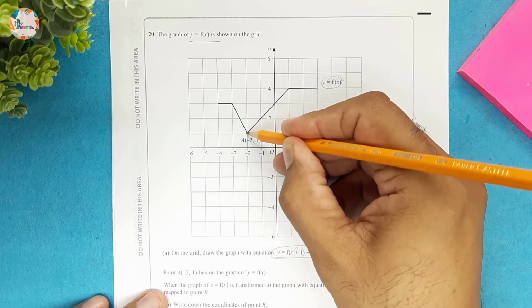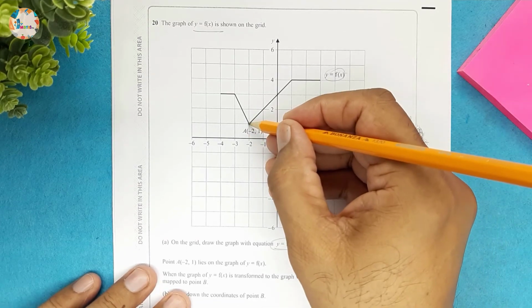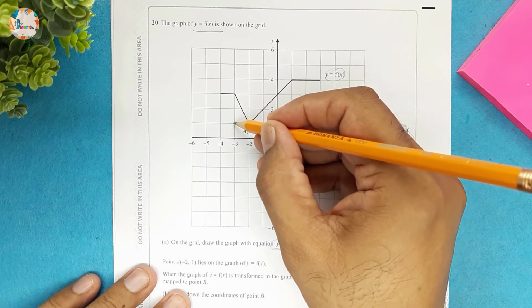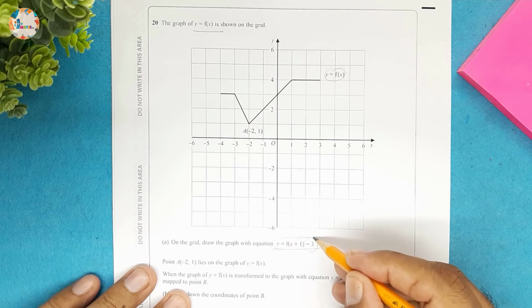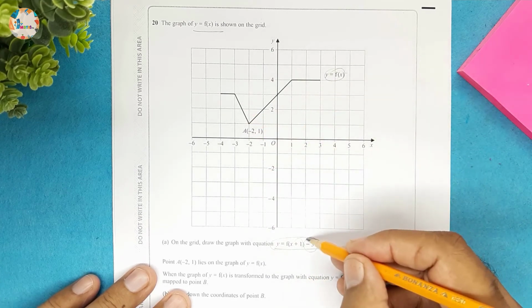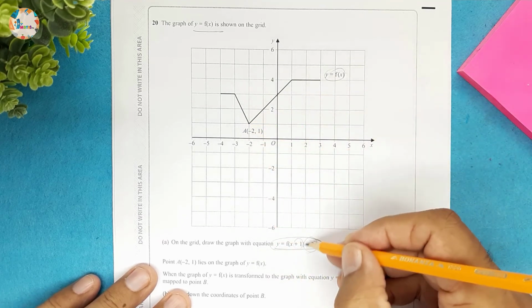If we consider this point, so this is x minus 1 unit, so this will be moving to this one. But there is minus 3 also, so this is a y-axis movement, which is minus 3, so we'll take minus 3 as it is.